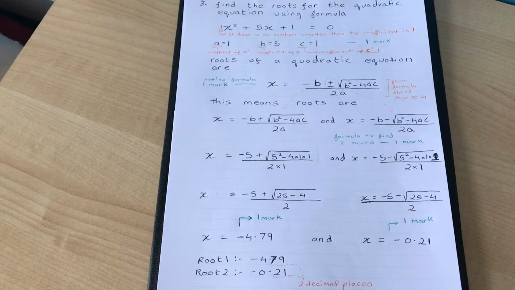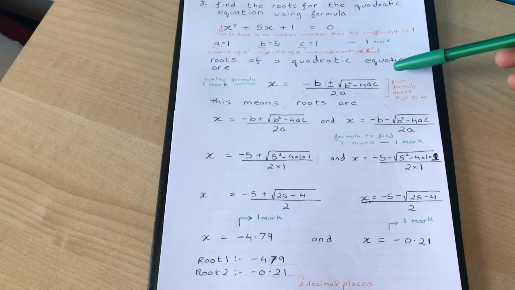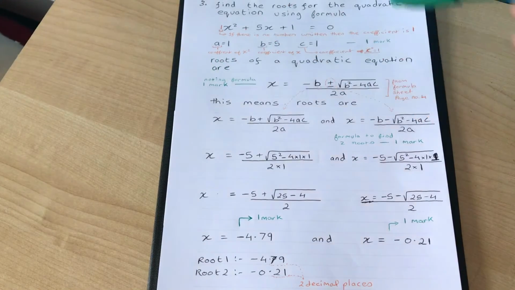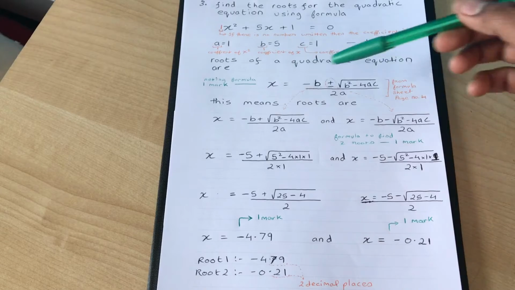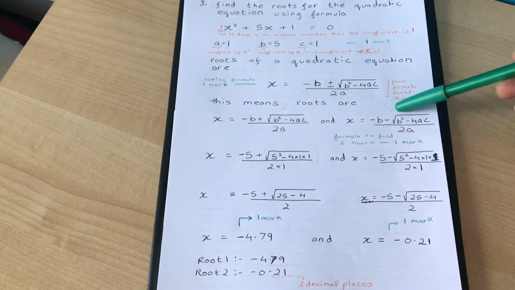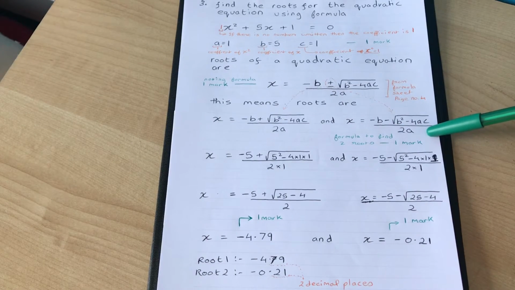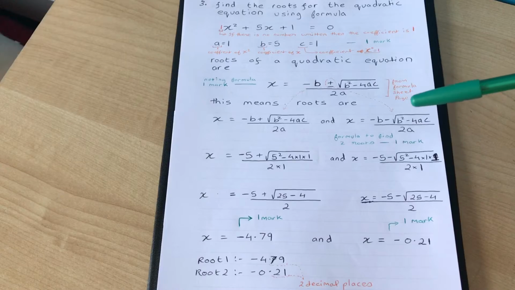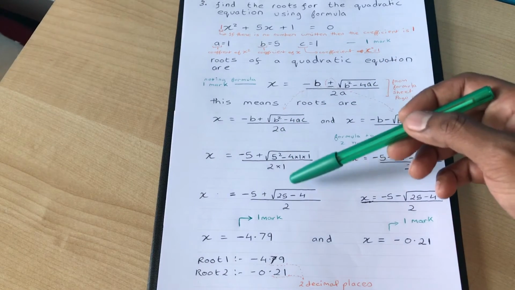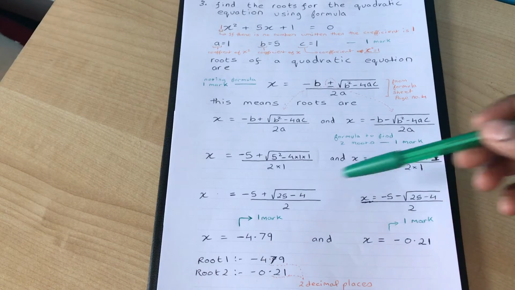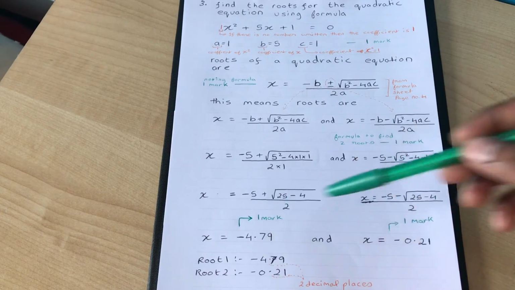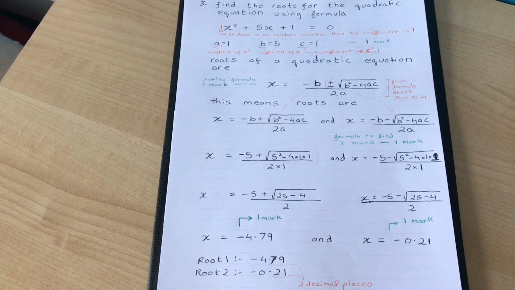Now for the marking scheme, if you are able to identify the values of a, b and c, you will achieve 1 mark. In order to note down the correct formula that you will use from your formula sheet, you will get another mark. And once you have noted the formula, if you are able to do the step to calculate the 2 roots, you get another mark. That's the third mark. And when you have calculated the right roots, you get 1 mark each, giving you a total of 5 marks in total.